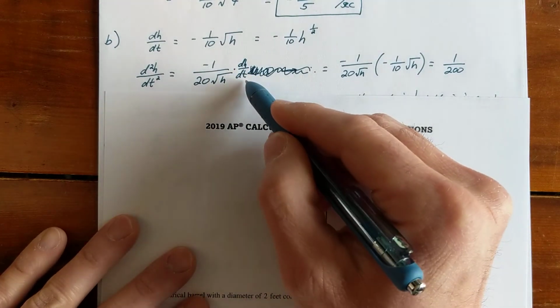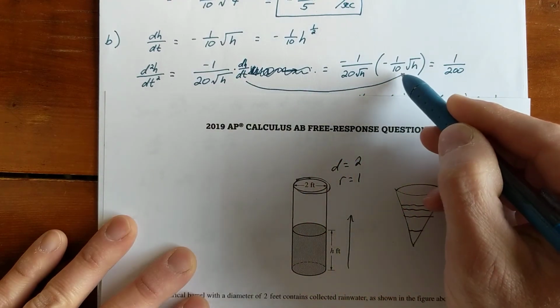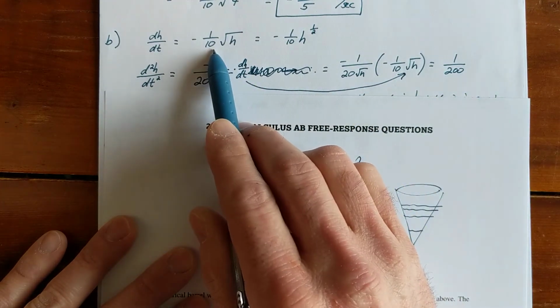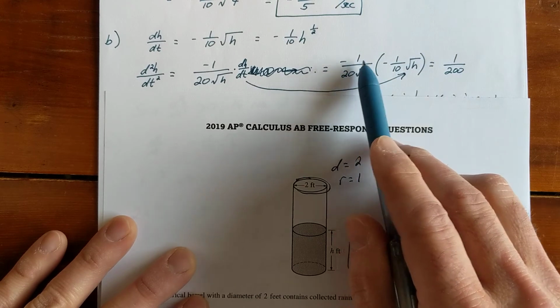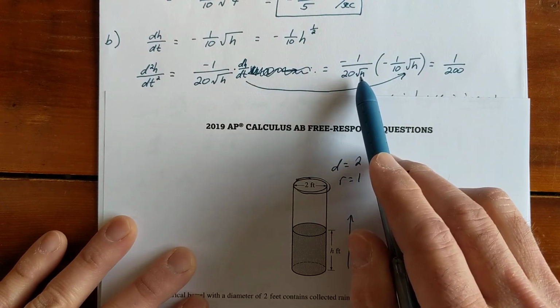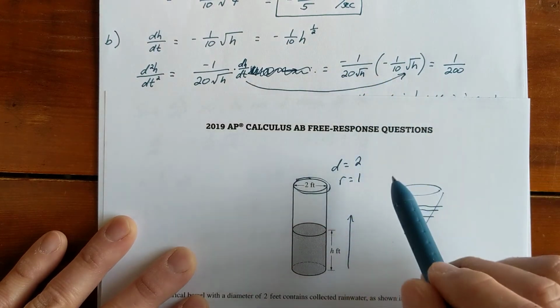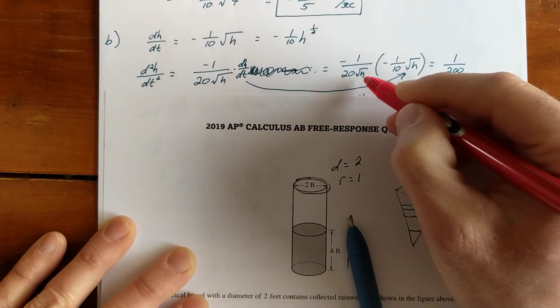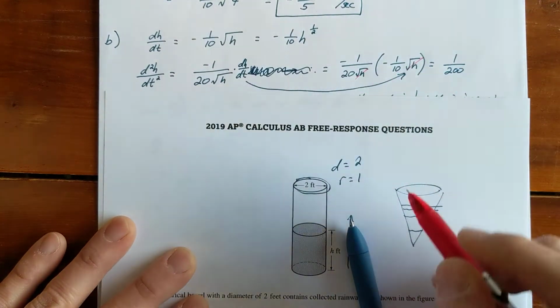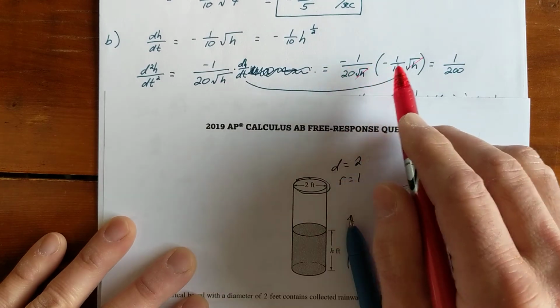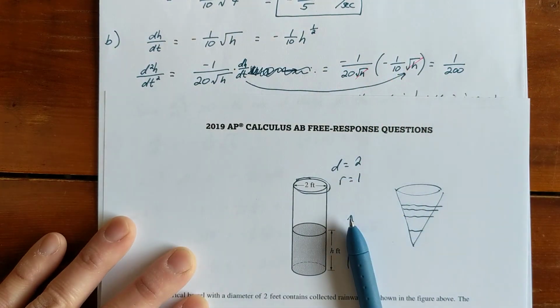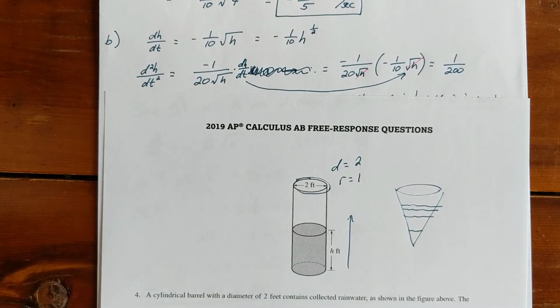Well, that dh/dt right there is the original derivative we were given up above. So we had to multiply the negative 1 over 20 root h times a negative 1/10 square root of h. And what we can see here nicely is that those square root of h's cancel each other out. The negative times negative is a positive, and we end up with 1/200th for the value of the second derivative at this particular time.